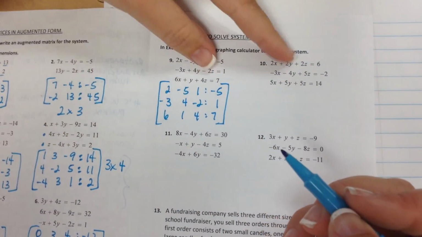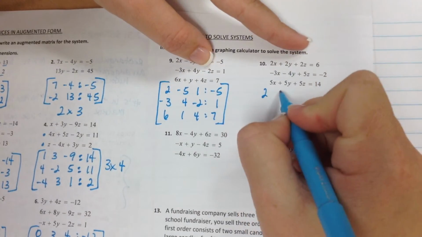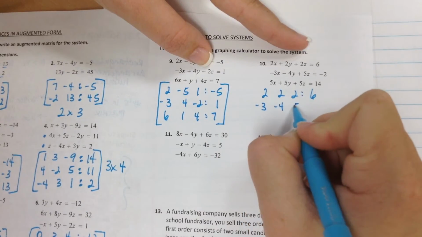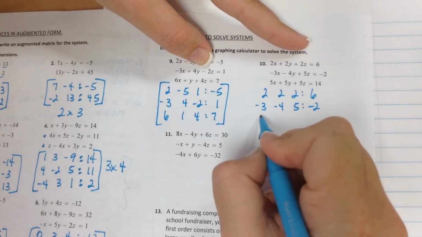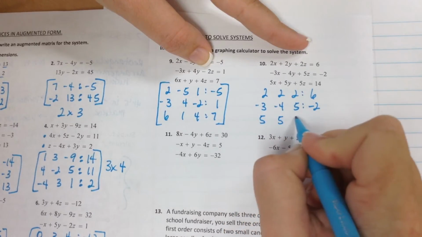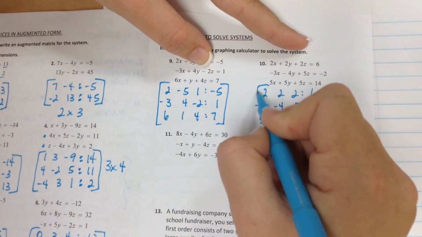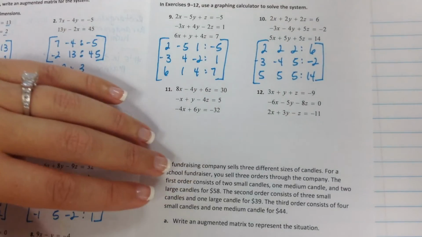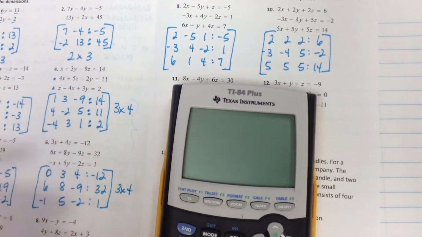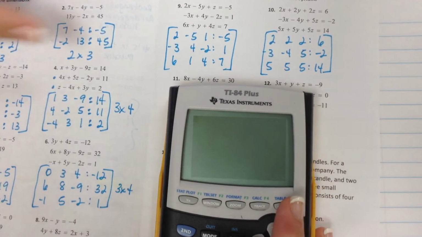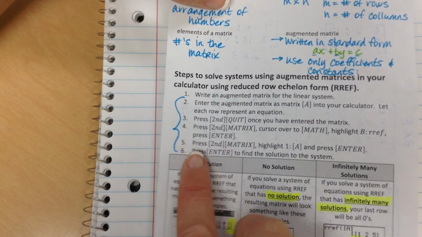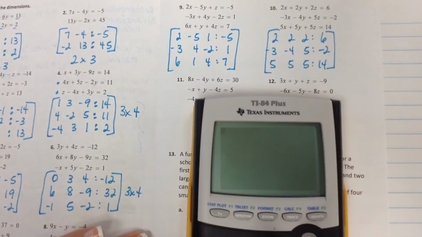Okay, here's the matrix for number 9, number 10, okay. Now that we have the matrices written, we're going to grab our calculator and we're actually going to solve it. We've got to figure out what x, y, and z equal. So again, if you get lost with these calculator steps, if you'll come back to the first page, this tells you exactly how to do it. Follow along with me for the first time.